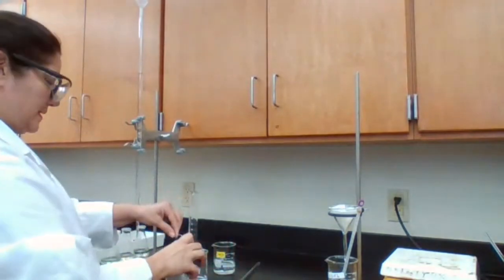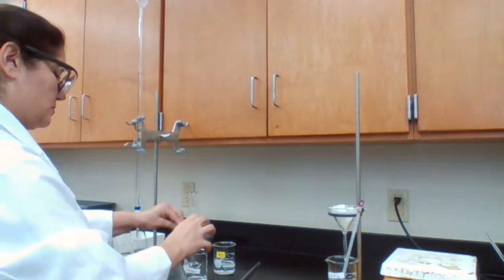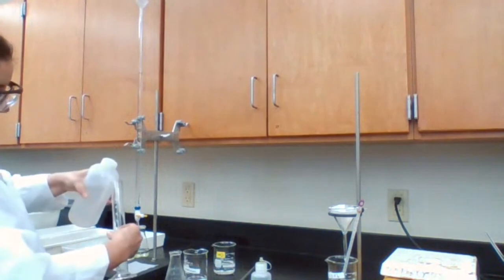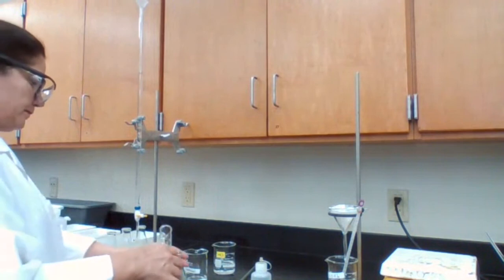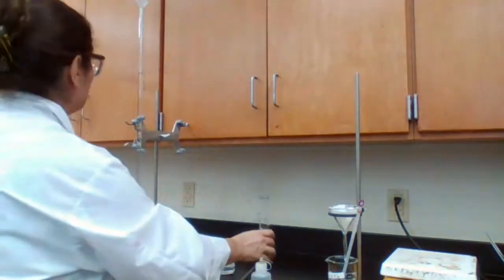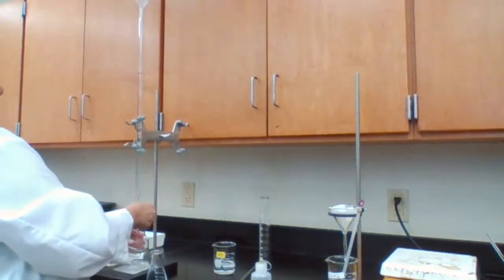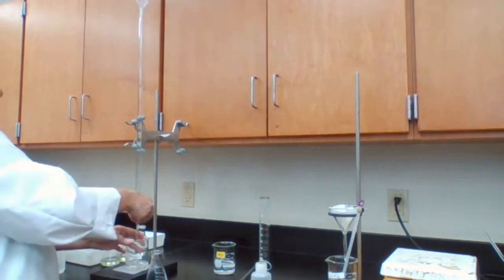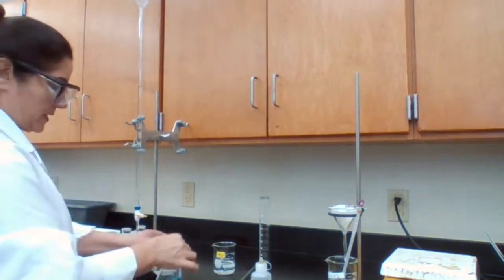Add 3 drops of the indicator, bromothymol blue, and 25 milliliters of deionized water.